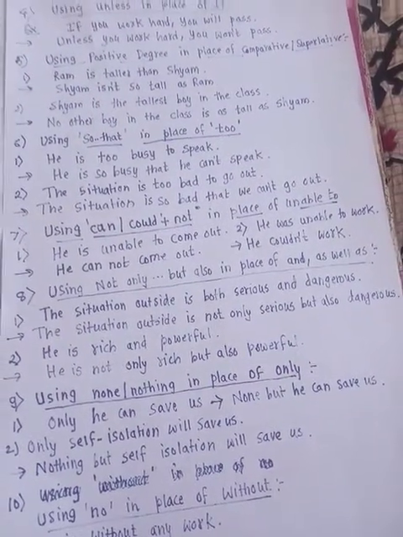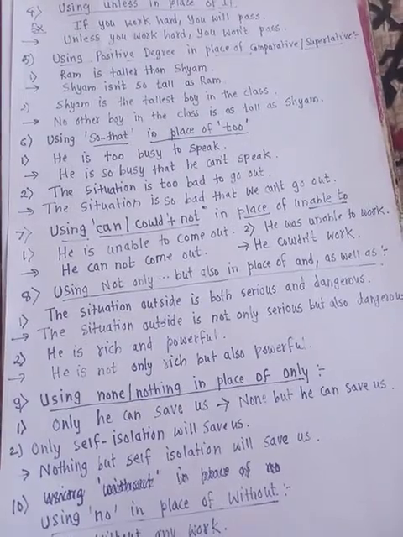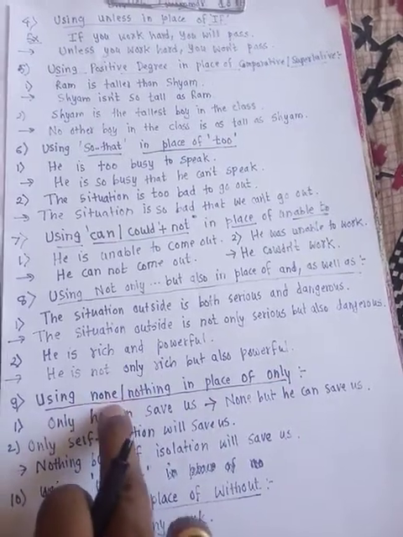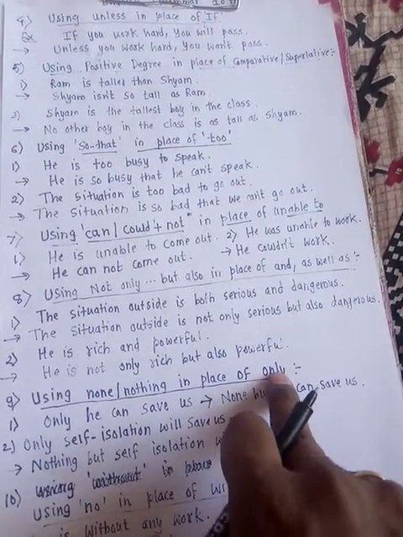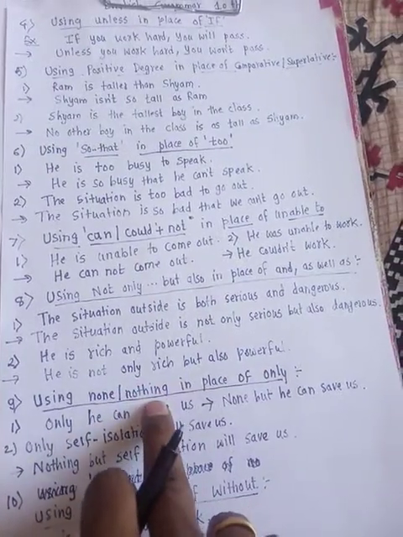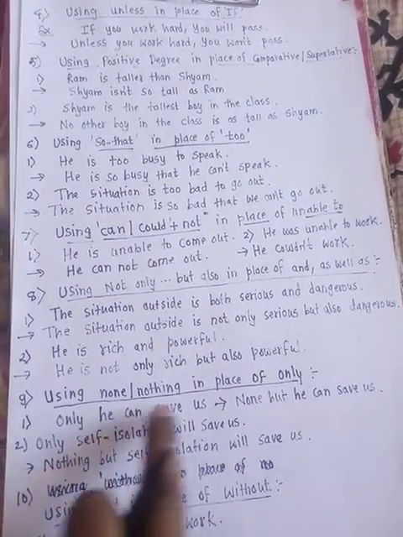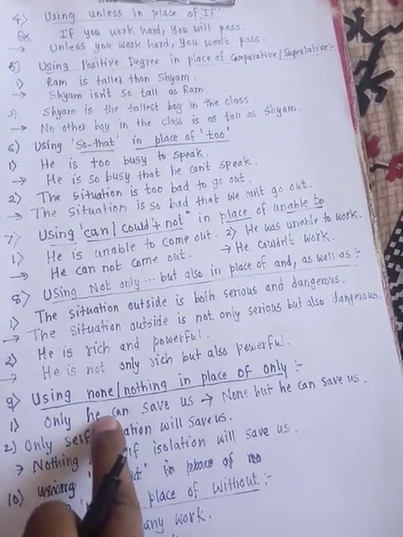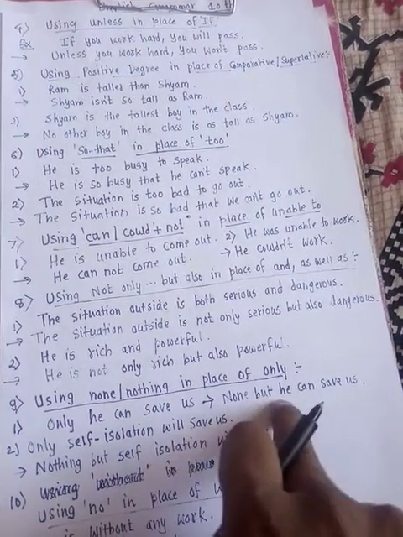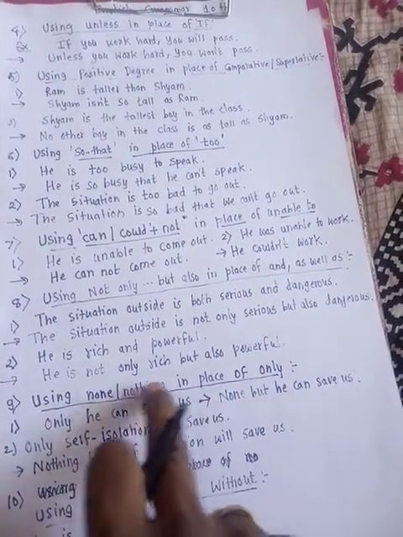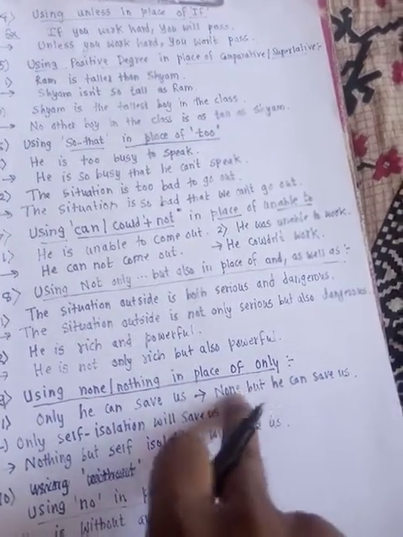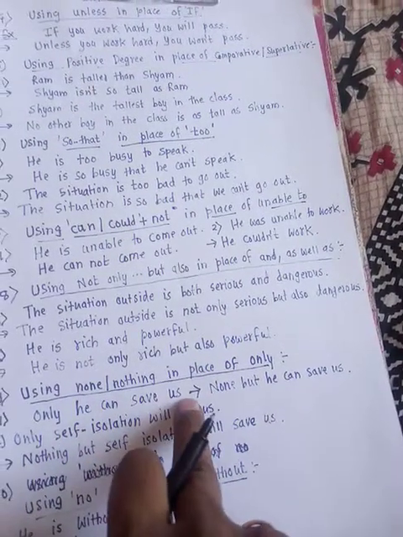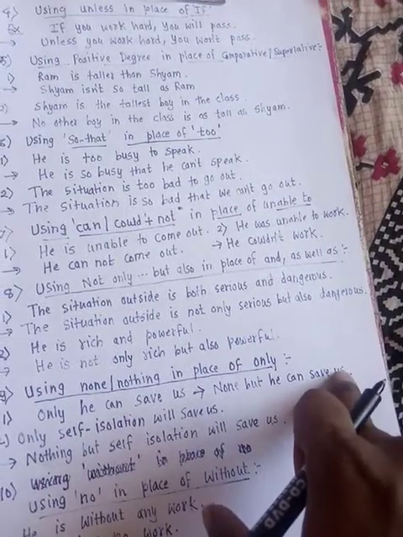Next type is using "none" and "nothing" in place of "only". Sometimes "only" is an adverb and it is used before a person or sometimes before a thing. Whenever it is used for a person, you should use "none" in the negative, and if "only" is used for a thing, we should use "nothing". Look at the first sentence: "Only he can save us." Here "only" is used before a person, "only he". So for a person, "none". Remember that after "none" or "nothing" we have to take "but". You studied this rule in your 8th class. "None but", and the remaining part of the sentence as it is: "None but he can save us."